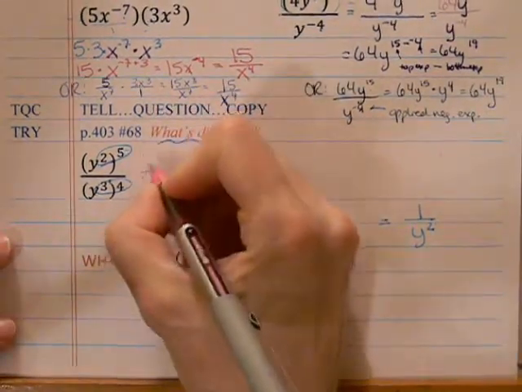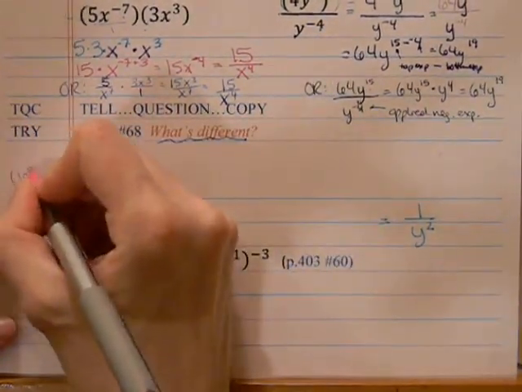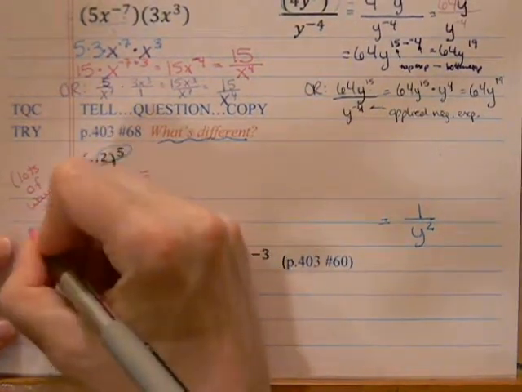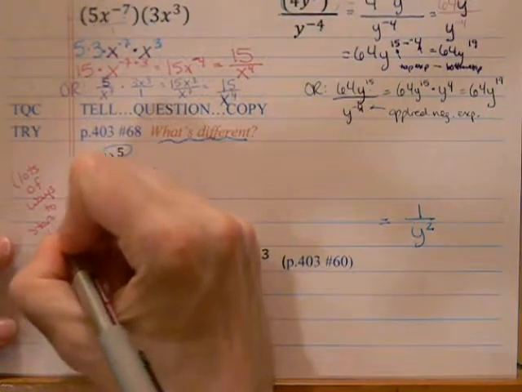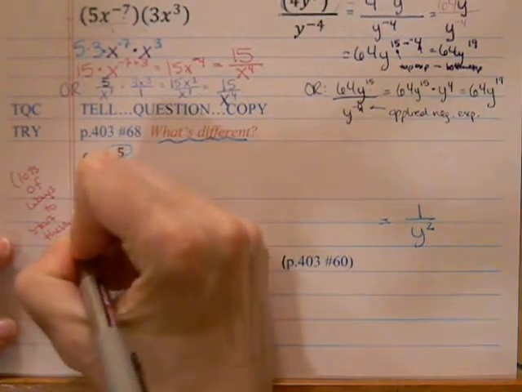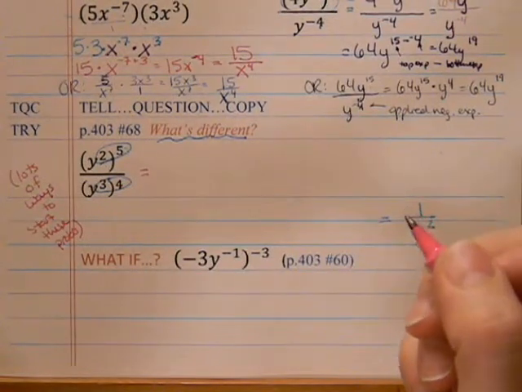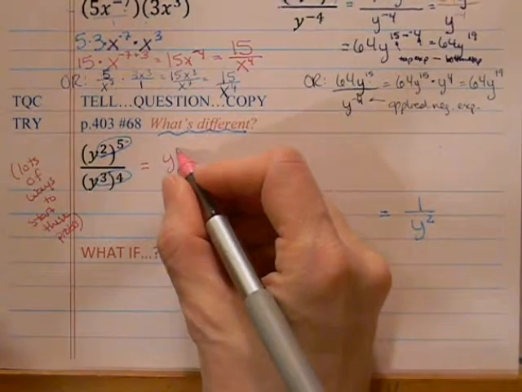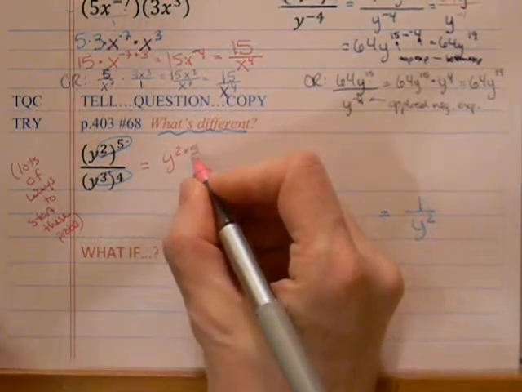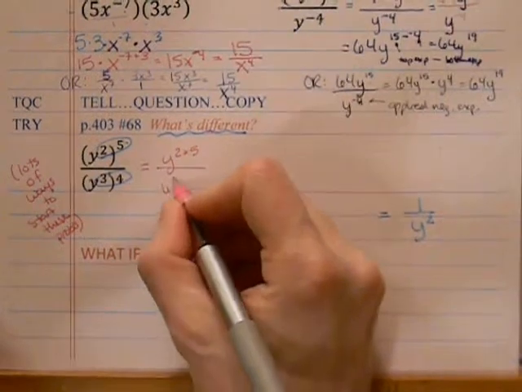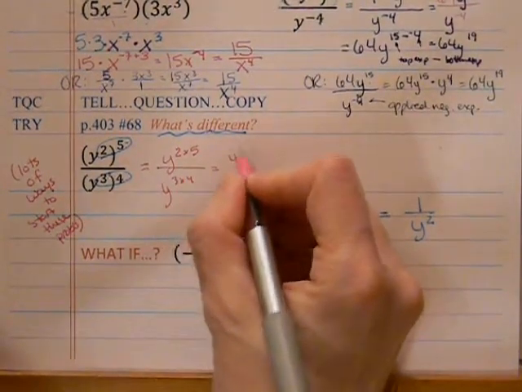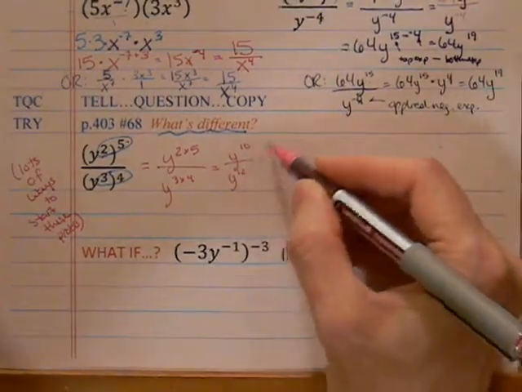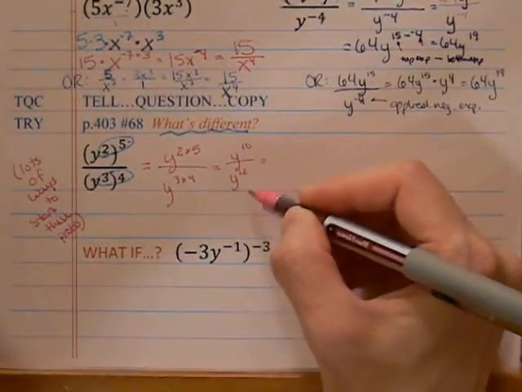Well, one way to do it would be to, again, I'll just make a note here, lots of ways to start these problems. But there's only one correct answer on each of them. There's only one simplified version. So if you've got a power to a power, that's like saying you're multiplying those exponents. So you get y to the 2 times 5 up top and y to the 3 times 4 on the bottom. That's y to the 10th over y to the 12th. You can imagine canceling the 10 on the top with 10 of the 12 on the bottom, leaving 2 on the bottom.